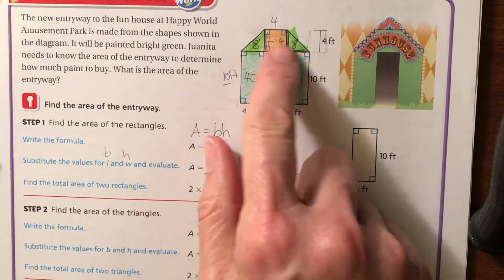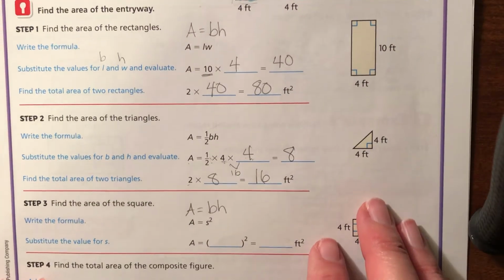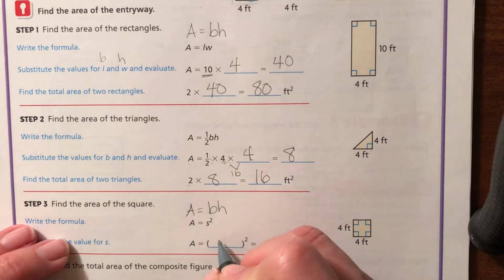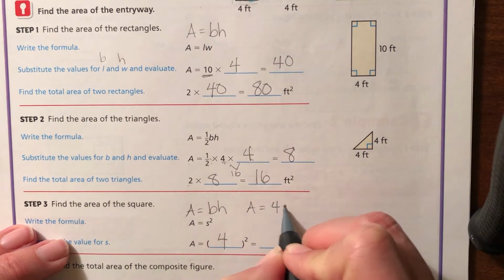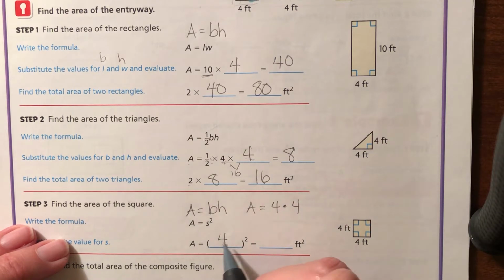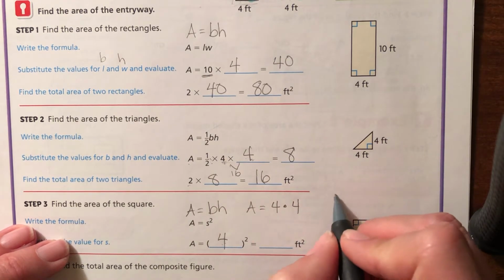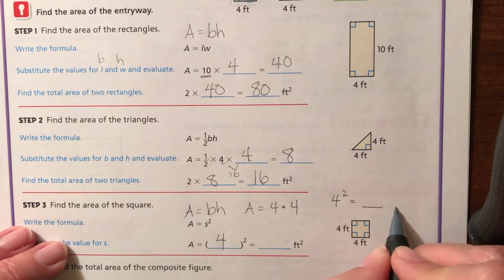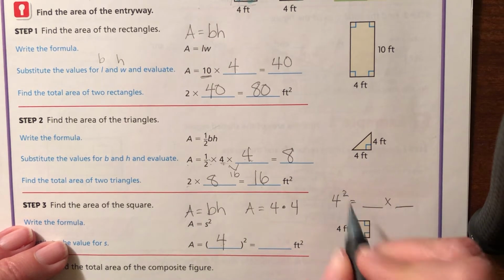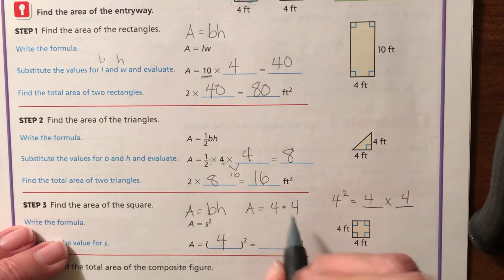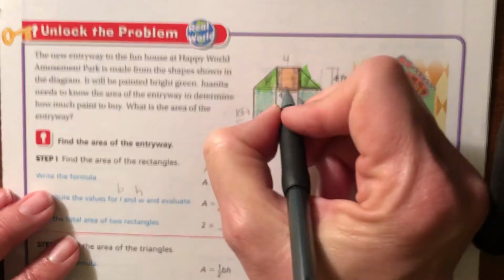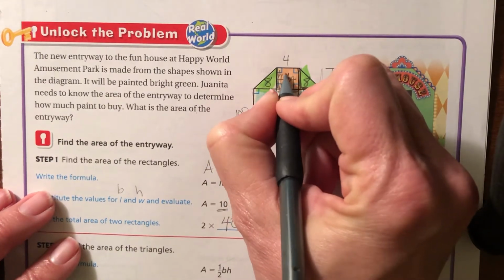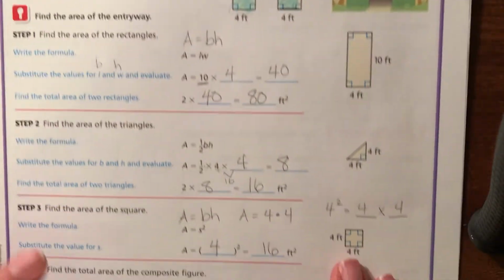It's the square. So area equals 4 squared, or area equals 4 times 4. It's the same. 4 to the second power is 4 times 4. So area equals 16 for the square.